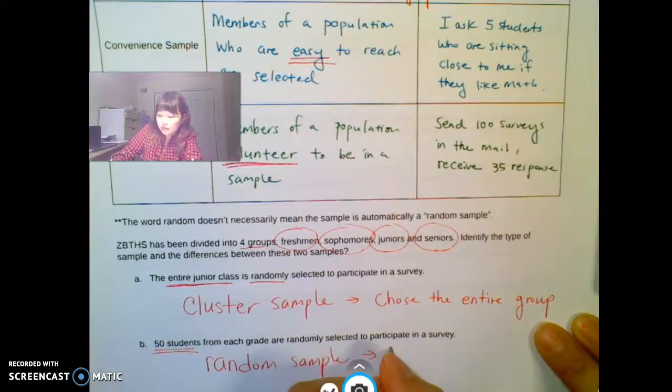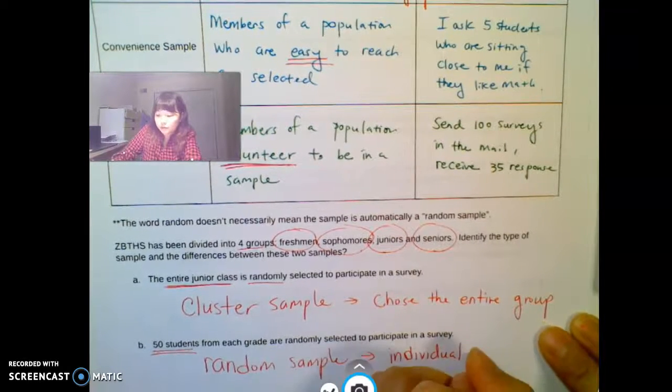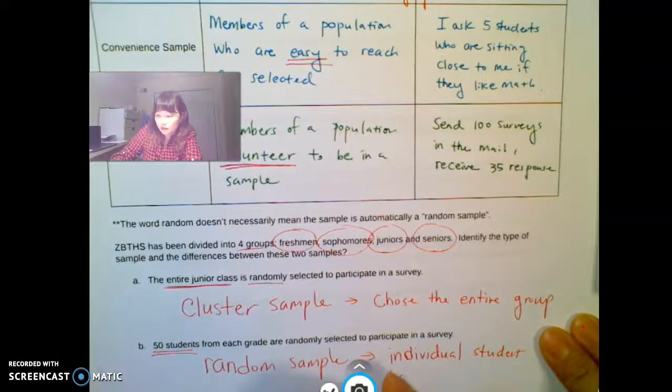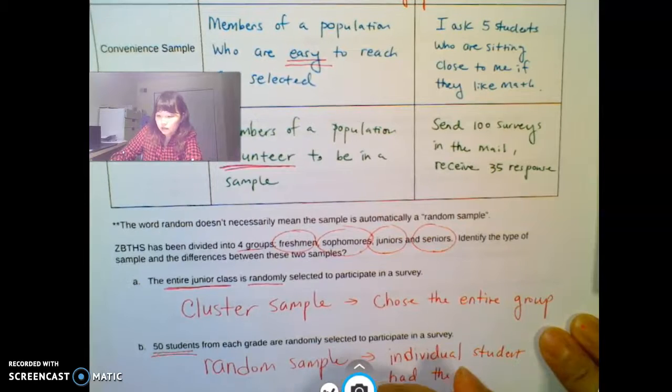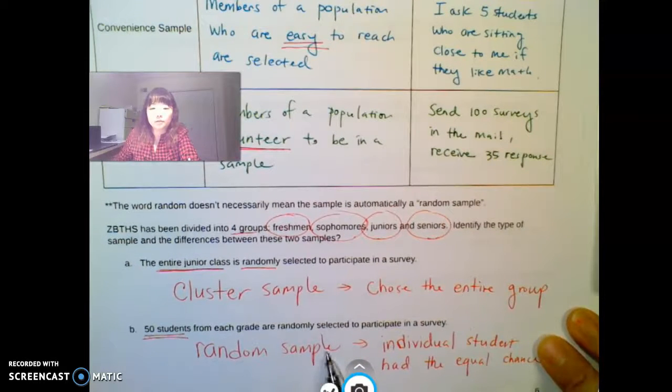Because individual students had an equal chance. Everyone in each group had the equal chance of getting selected, so that would be a random sample. Whereas if they picked the entire class, that would be a cluster sample.